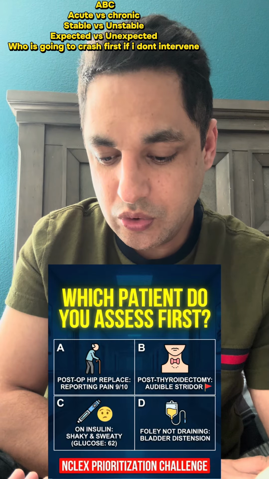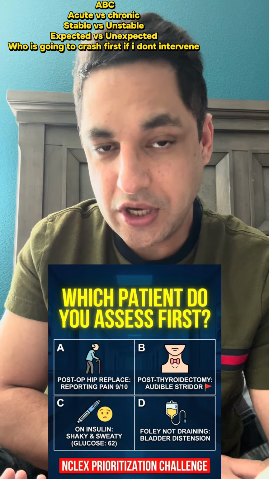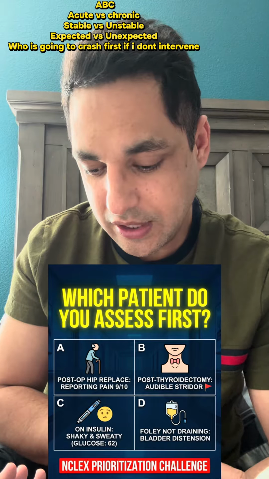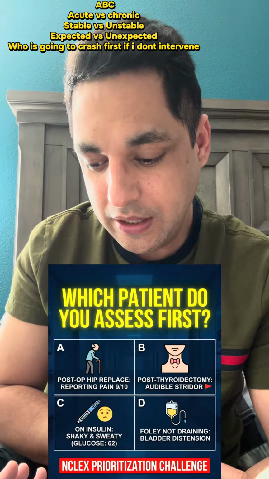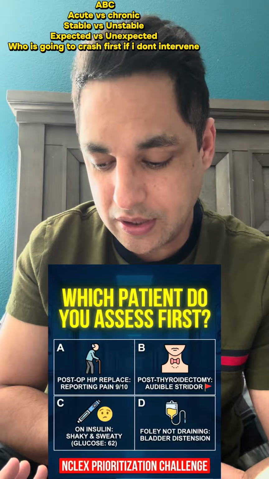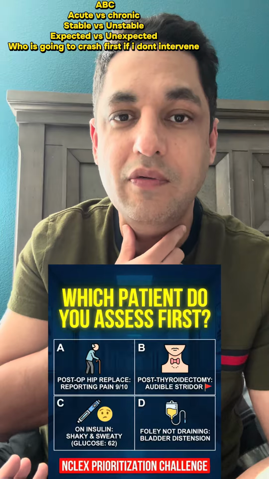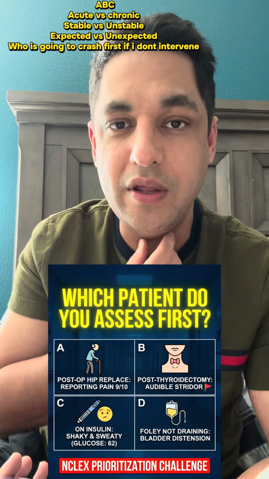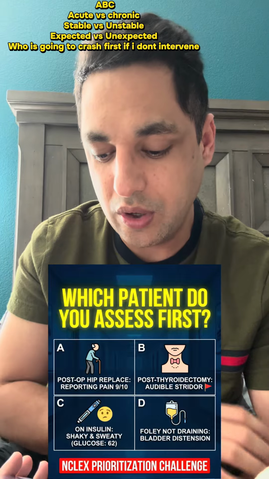Which patient do you assess first? A, B, C, D. So check which option has an ABC problem first. Is there any on ABC? So option B is going to be your correct answer, right? Post thyroidectomy, audible stridor. That means they removed the thyroid, so they say stridor. That means an airway breathing problem is happening. Airway and breathing are compromised. So that would be your correct answer.